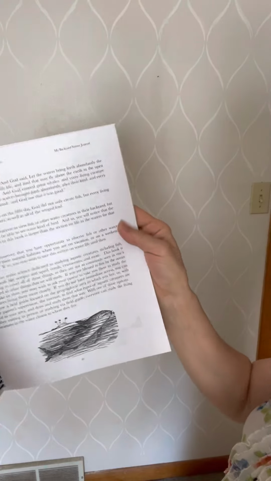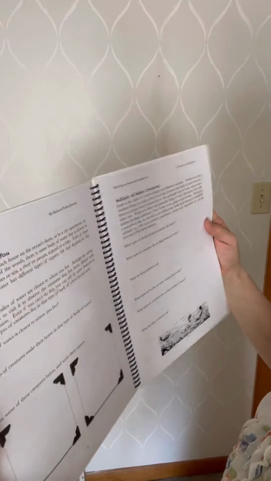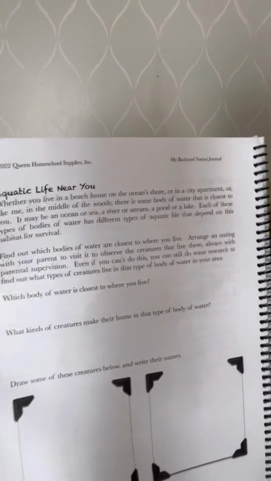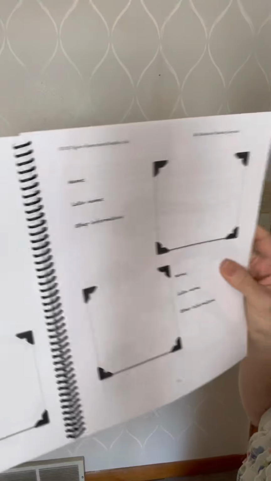So we see life in the waters, talking about that, and what different types of aquatic life there may be near you, and that is going to vary depending on where you live, but it gives them opportunity to observe local water creatures, as well as even going to an aquarium and observing water creatures there as well. Okay, so they've got a few days where they're doing that.